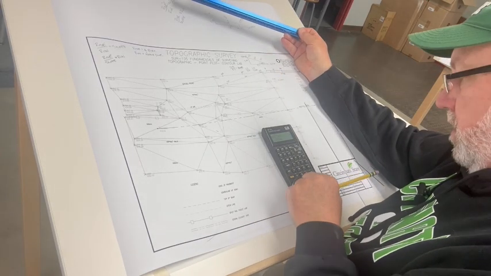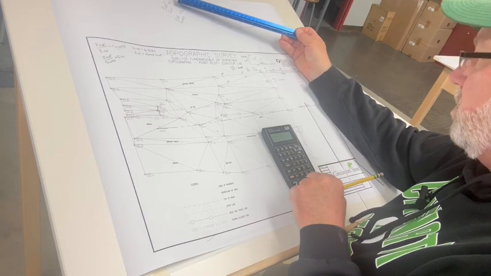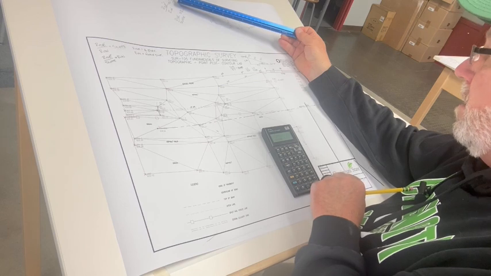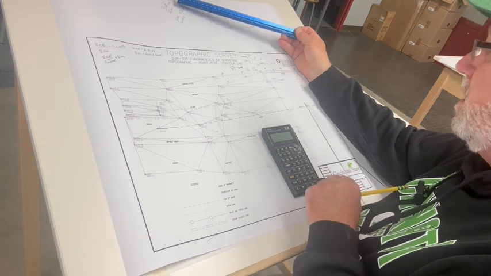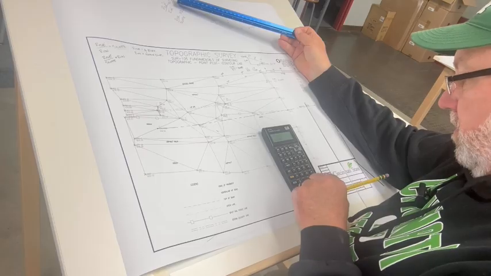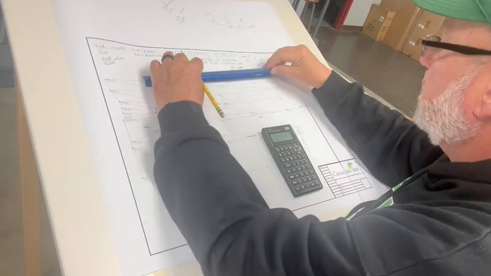Okay, 926 minus my 923.9. I have a rise, a change in elevation of 2.1. We're going to divide that by the 0.0875. Gives me a distance of 24 feet.